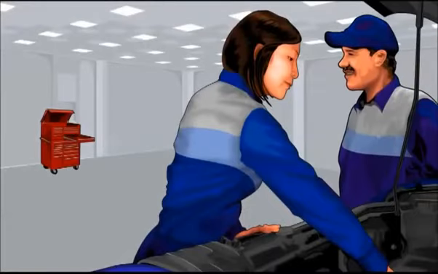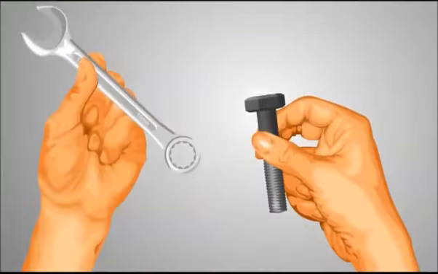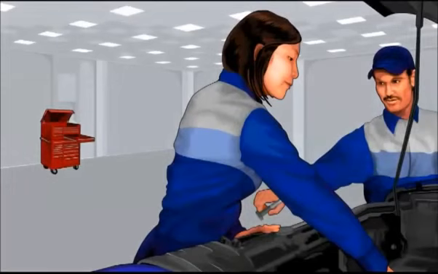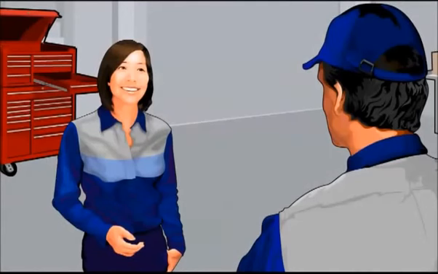Hey Jeff, can you hand me that 10mm bolt? No problem, Kate. All these bolts are a different size. 10 millimeters. Here it is. Here you go, Kate. Thanks, Jeff. Wait, what is this? Well, it's that 10mm bolt you asked for.